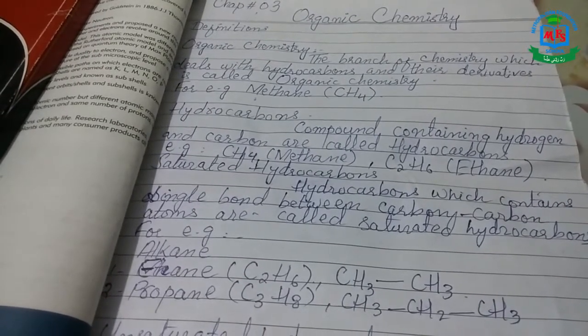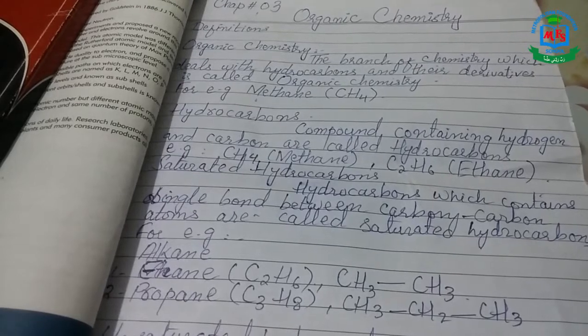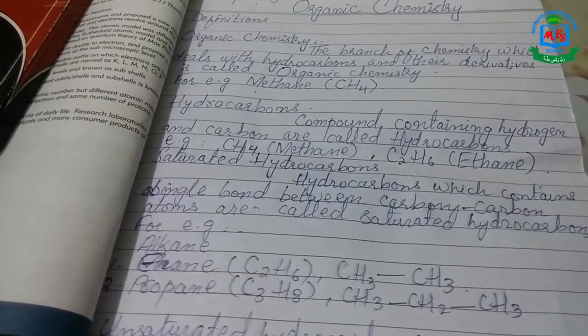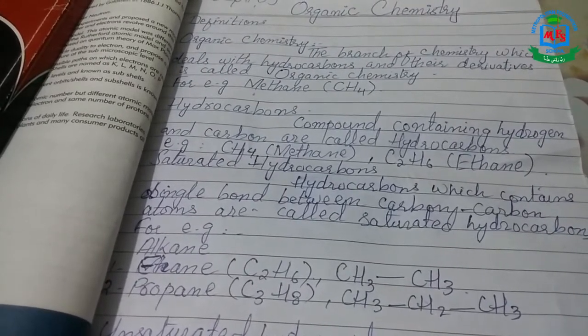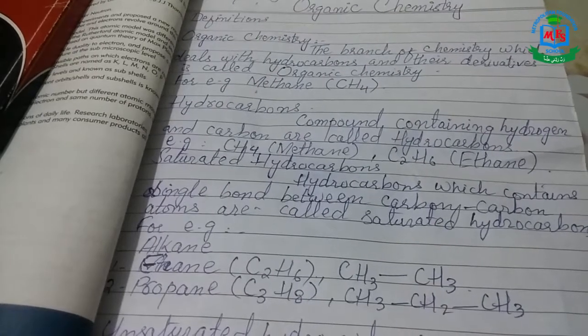If a single bond is present between carbon atoms, such hydrocarbons are called saturated hydrocarbons. For example, alkane. Alkane is an example of saturated hydrocarbon.